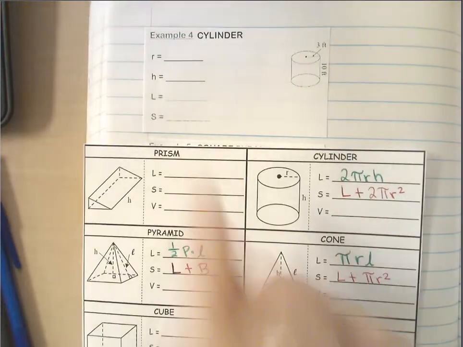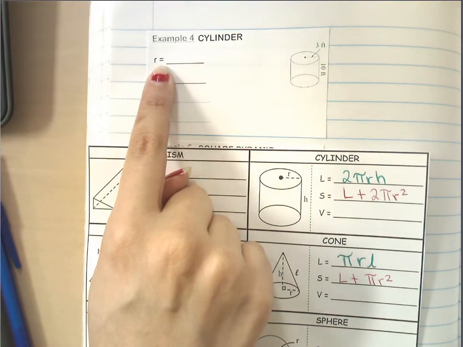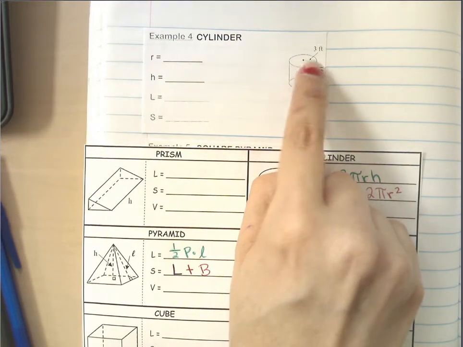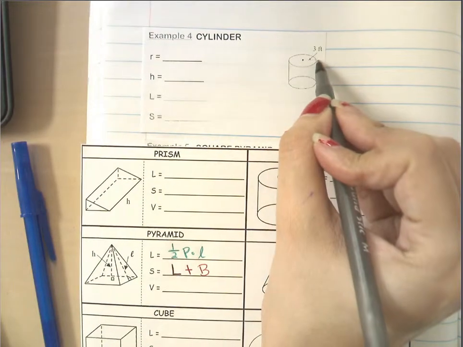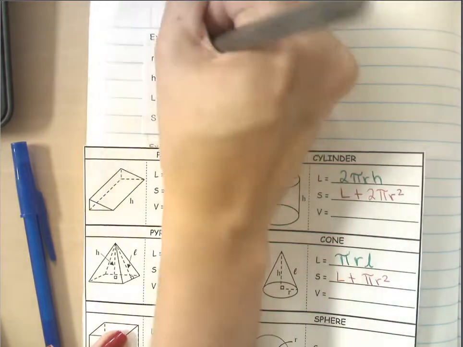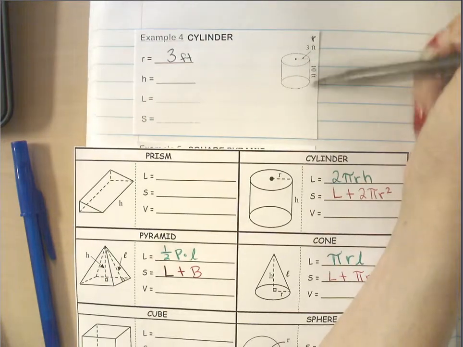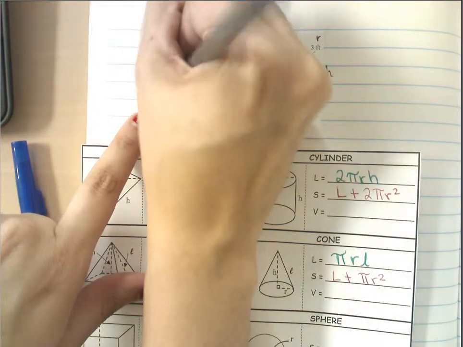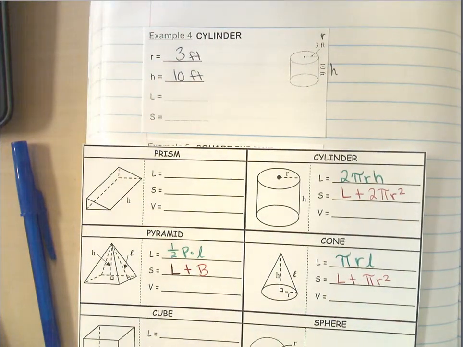So for my cylinder, first thing I need to identify is the radius. So the radius for your circle, the circle is the top or the bottom, so radius is 3. Remember, radius is from the center to the side, so 3, this is my radius, 3 feet. Okay, height is how tall my cylinder is, that would be 10. And then all I have to do is plug in. These ones are pretty simple.